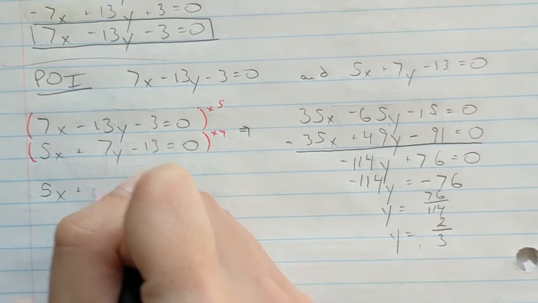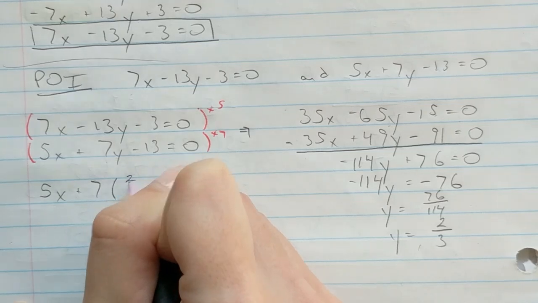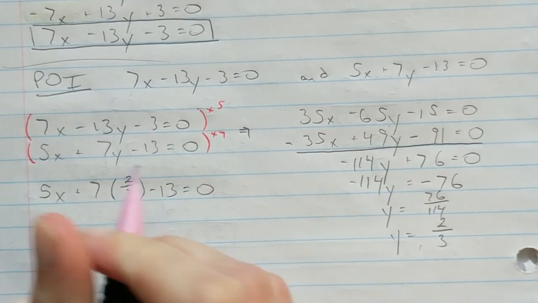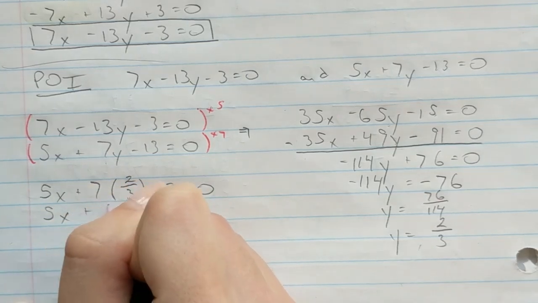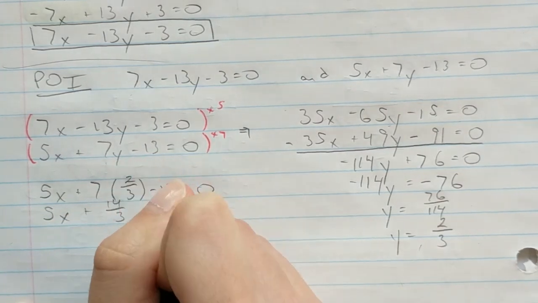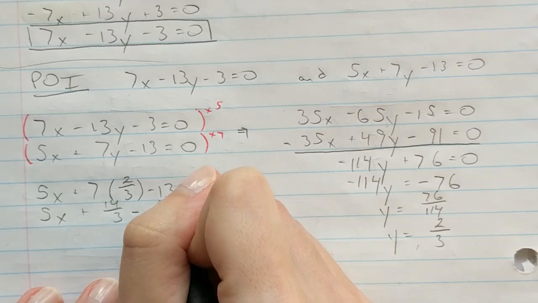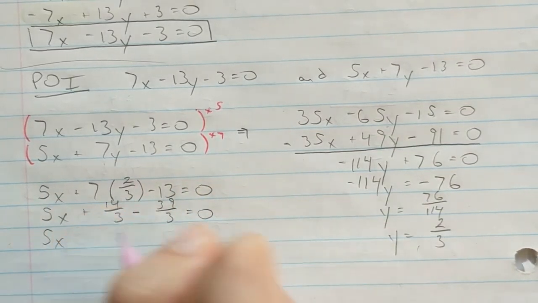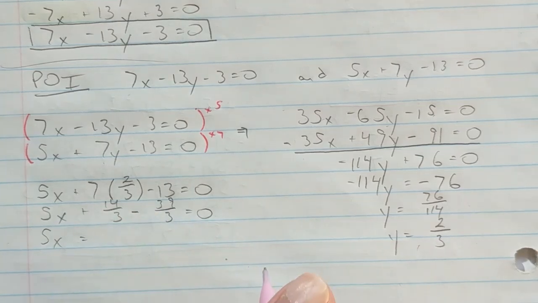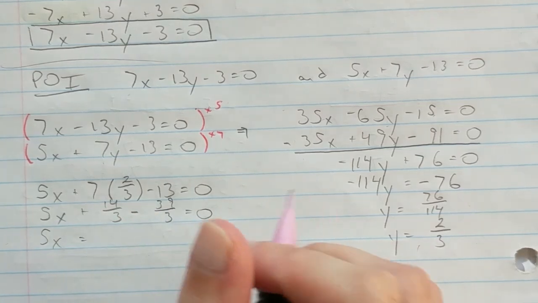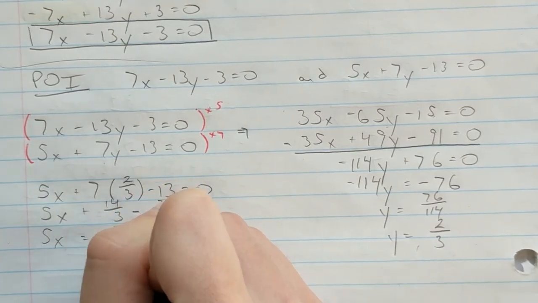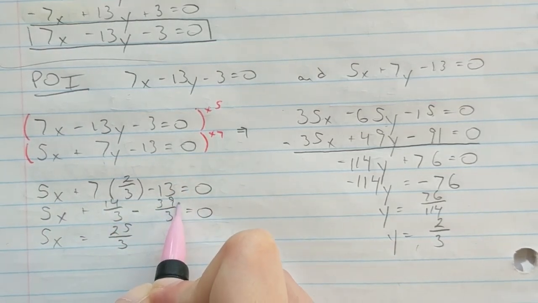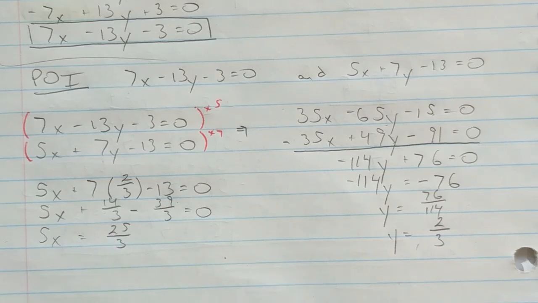So 5x plus 7 times 2 over 3 minus 13 is equal to 0. 5x plus 14 over 3 minus, and I'm just going to change this right away to be 39 over 3 is equal to 0. 5x is then equal to 25 over 3. Okay, 14 minus 39 gave me negative 25, and then when I moved it over it became positive 25.